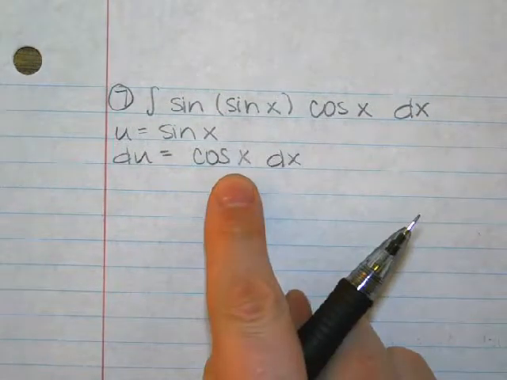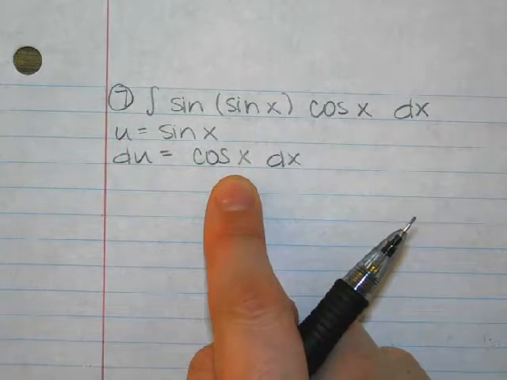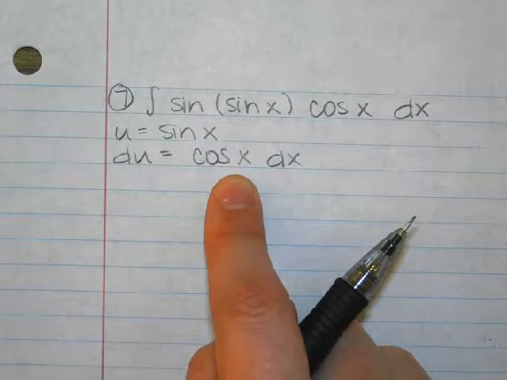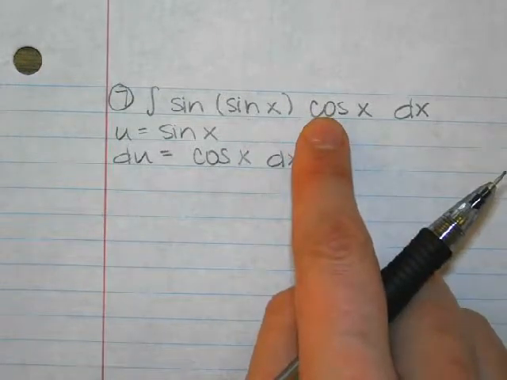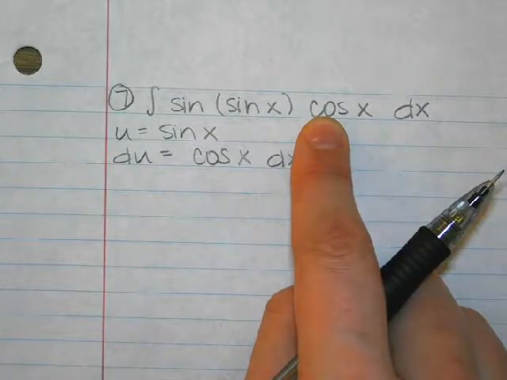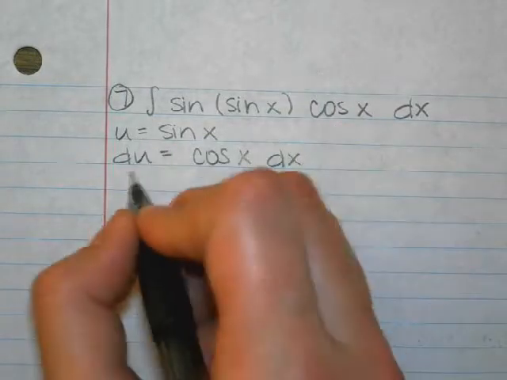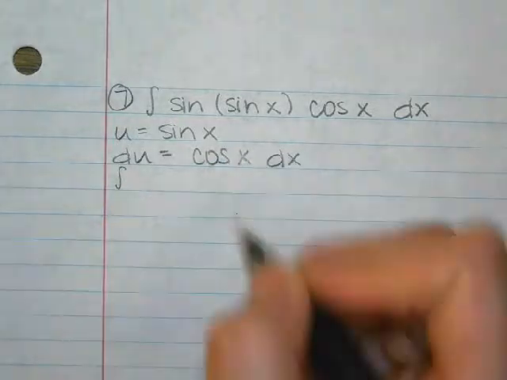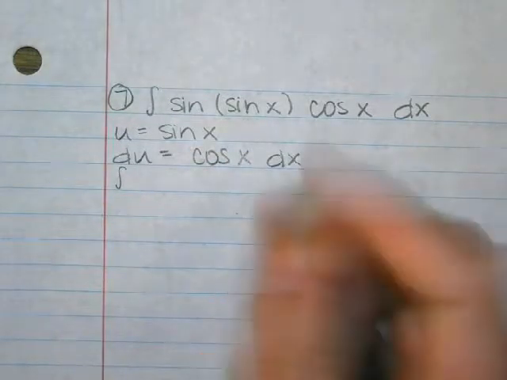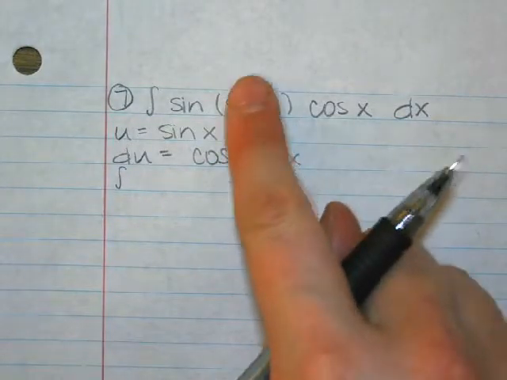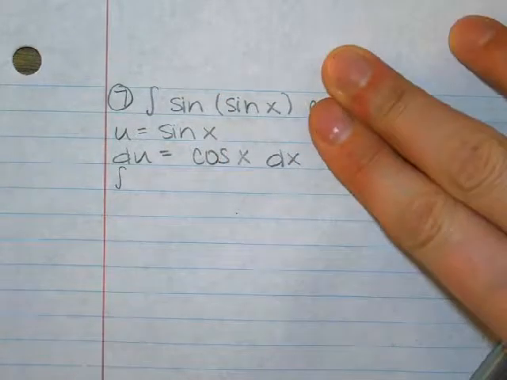Do you see the derivative in the problem? Do you see the entire derivative in the problem? Yeah, the entire derivative is there. It's right here on the end. All right, so at this point, when we integrate this, what are we going to integrate? Because this is the inside, sine, and this is the derivative. Sine of u is what we're integrating.